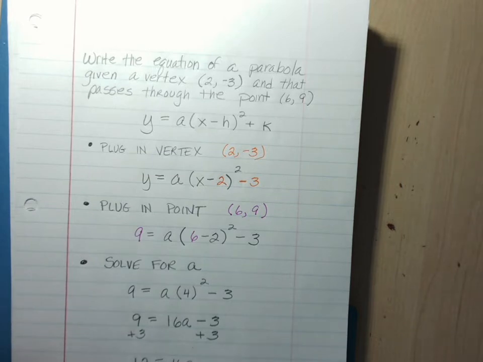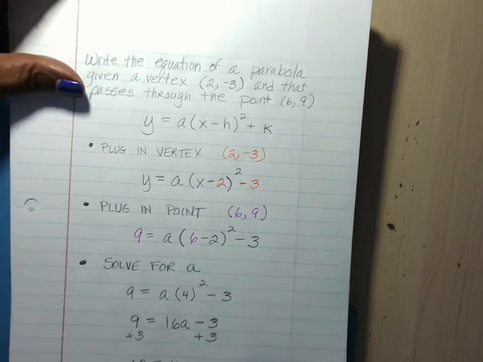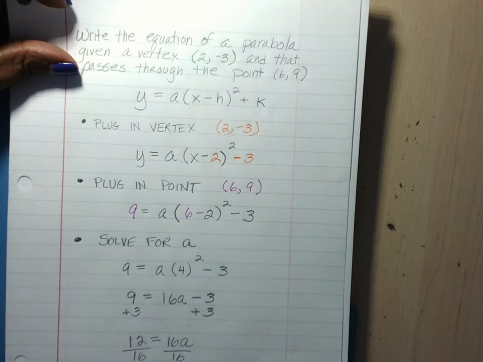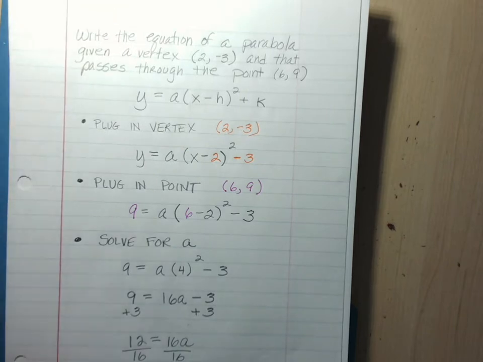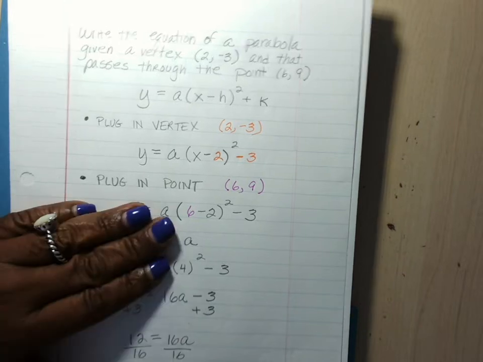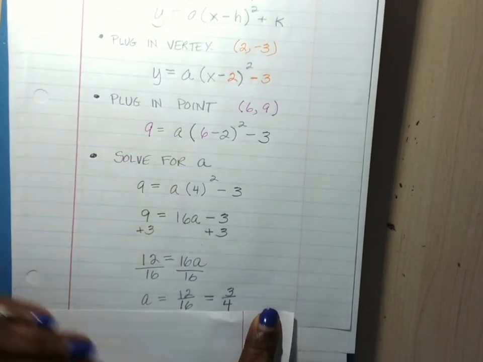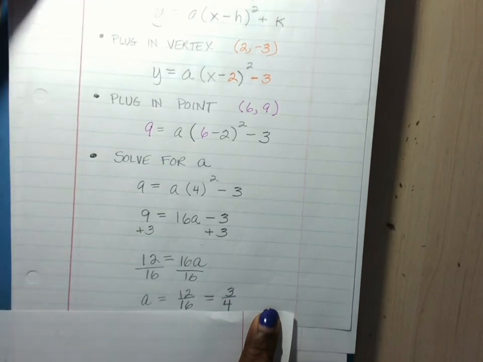Now I have 12 is equal to 16a. I'm going to divide both sides by 16, and I get a is equal to 12 over 16. But I need to reduce that particular fraction. So I'm going to reduce that to 3 over 4. That gives me my a value of 3 over 4.